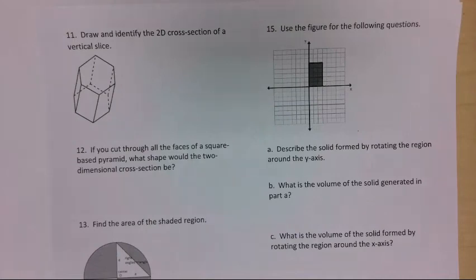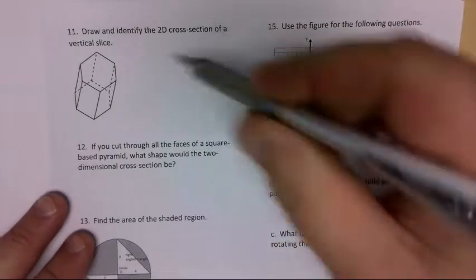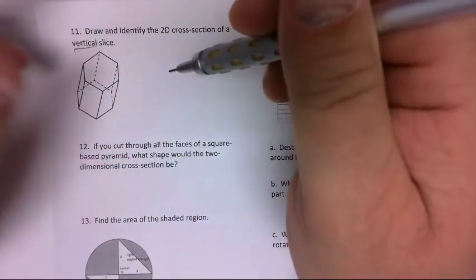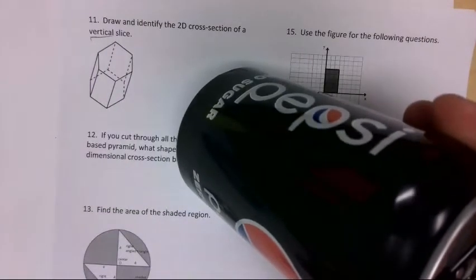Okay, guys, page 2. Draw and identify the 2D cross section of a vertical slice. Vertical is going straight down. Now, you have to look, this is tilted a little bit, and if you're not sure, you can ask me. But these are always standing straight up and down. For example, there's a can straight up and down.